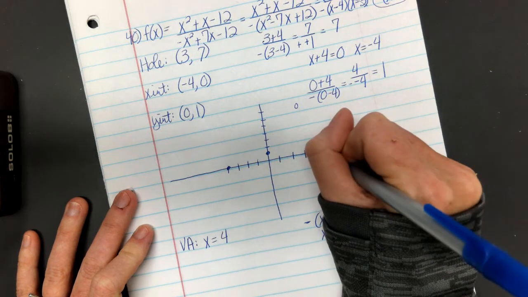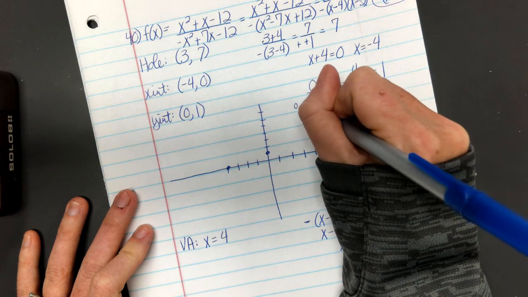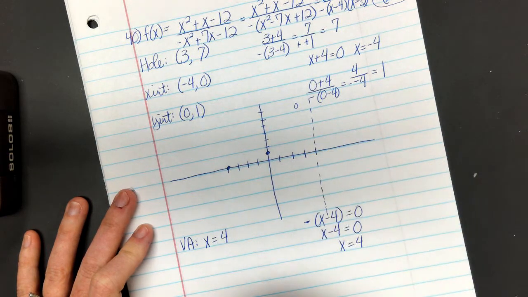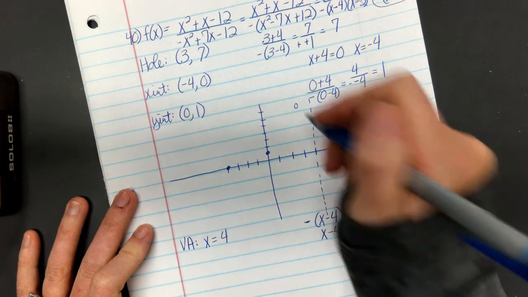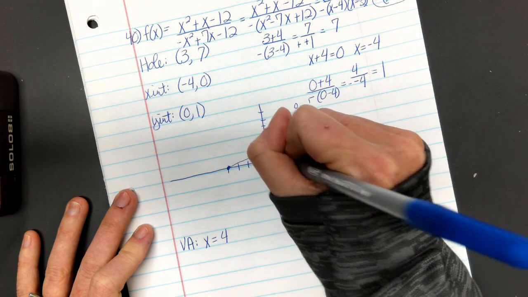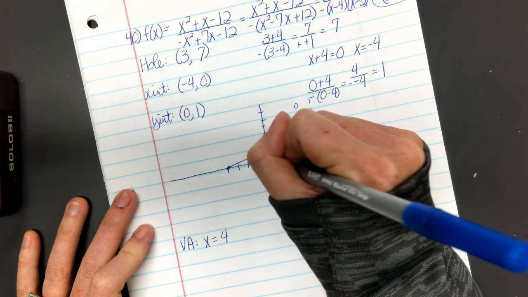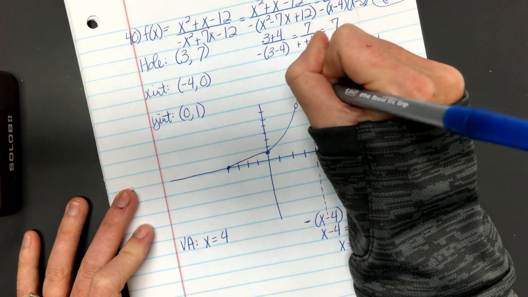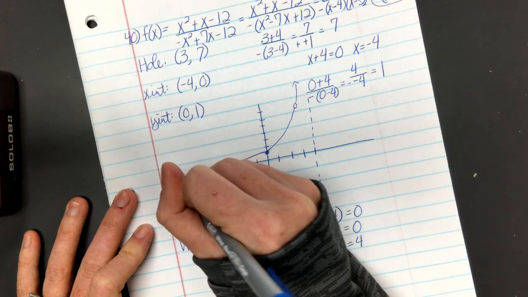Okay, so that's going to be right over here, 4. There's my vertical asymptote right there. It goes on and on forever. Okay, so I'm already kind of getting a picture of my graph right here. And it's going to look something kind of like this. Bounce off of that and come up here and cross through down there.